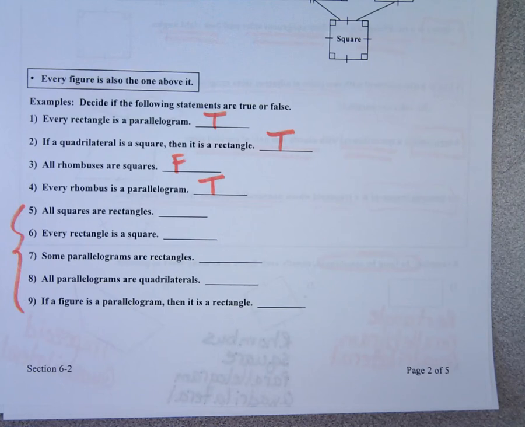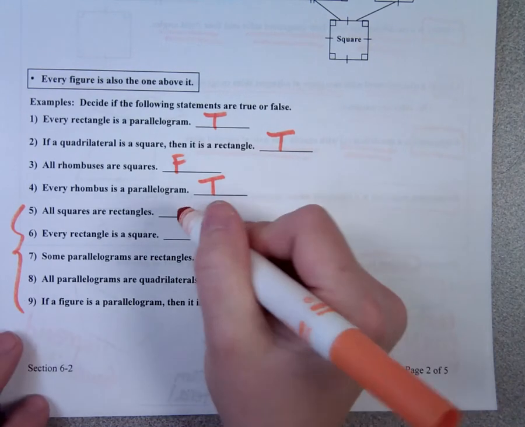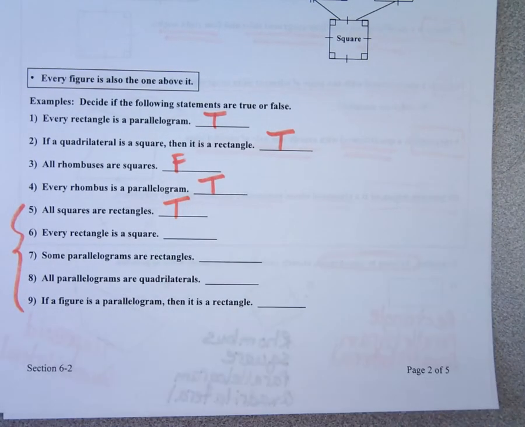Ricky, number 5 goes to you. What'd you put? True. It is true. All squares are rectangles. Everybody okay with that? Okay, and that's because rectangles are above squares, so that's the way it works.